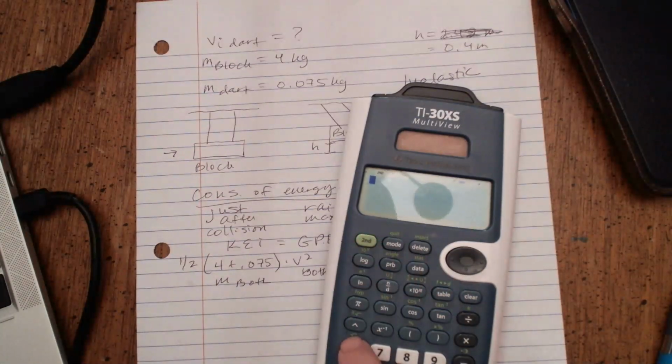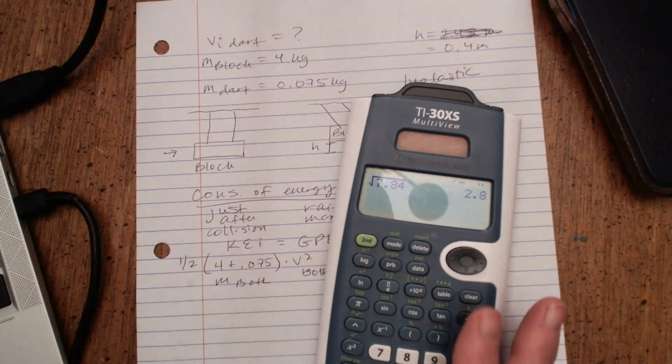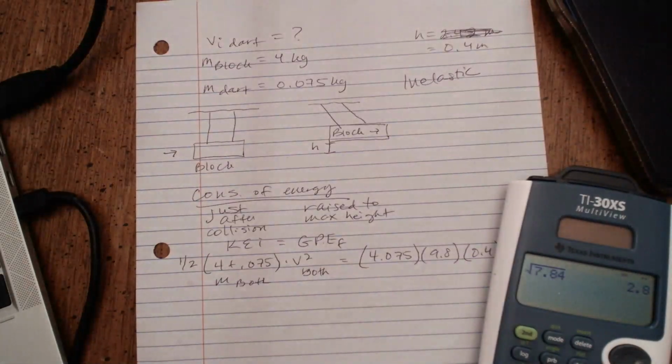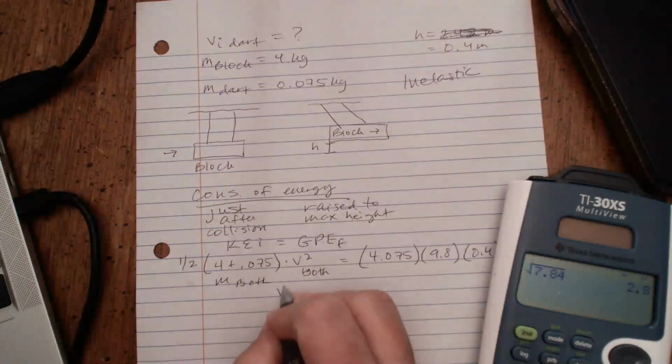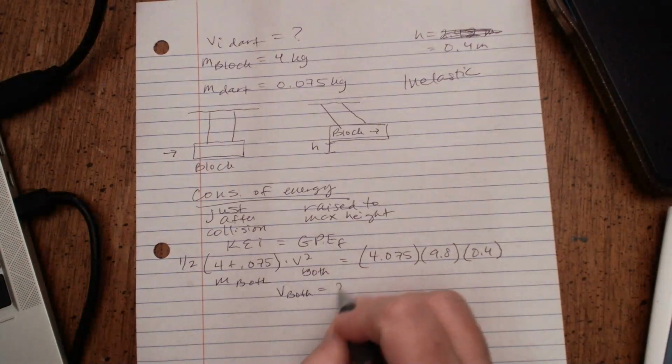I have to take the square root of that so I can get velocity. Very important: don't forget your velocity here is squared, so you have to deal with that. So I get 2.8 meters per second for the combined velocity of both of them. That's after they've collided.